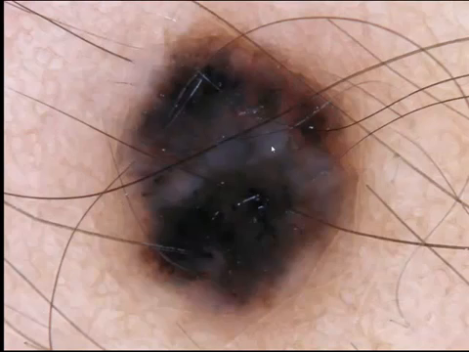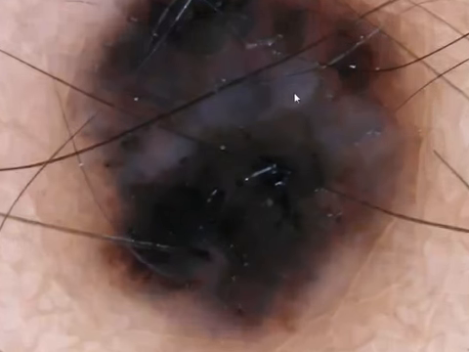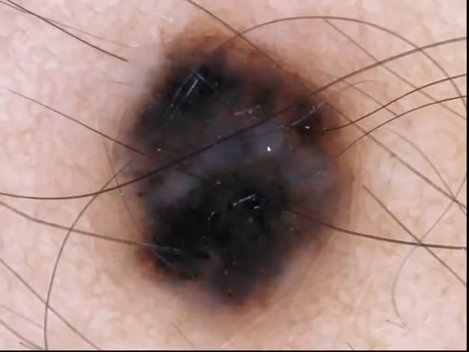Now, we have talked about the meaning of black. It could be melanin or it could be hemoglobin. Now, how should we interpret black? As melanin or as hemoglobin? Now, it depends on the context, like always. Here, black appears together with brown, so it should be interpreted as melanin. If black appears together with red, it should be interpreted as a hemorrhage or hemoglobin.